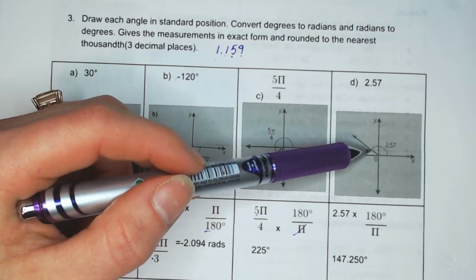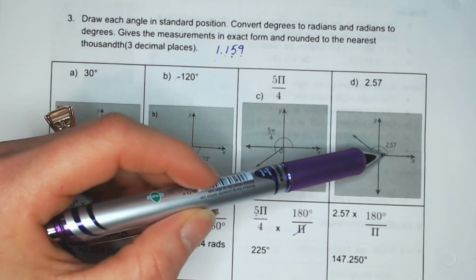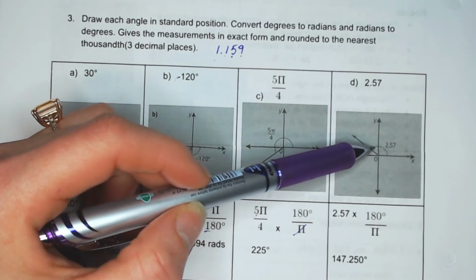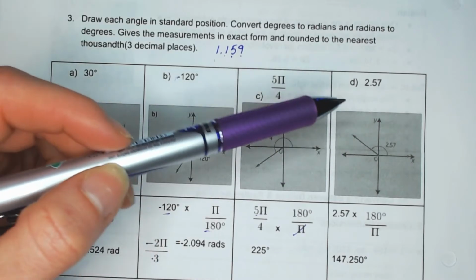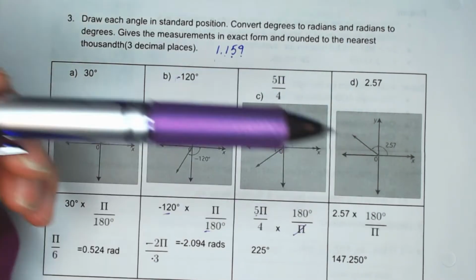In example D, we're given radians. You can tell because there's no degree symbol. And of course, if it was only 2 degrees, it would be a very skinny angle. So we have 2.57 radians. And the same thing here, we're going to multiply by 180 and divide by pi.